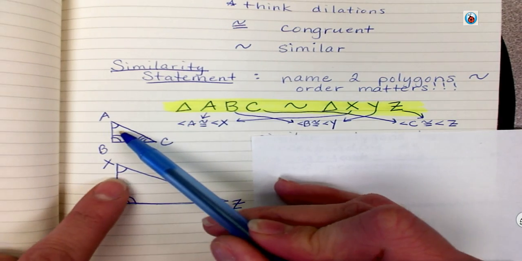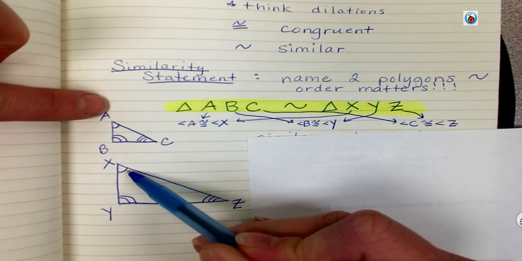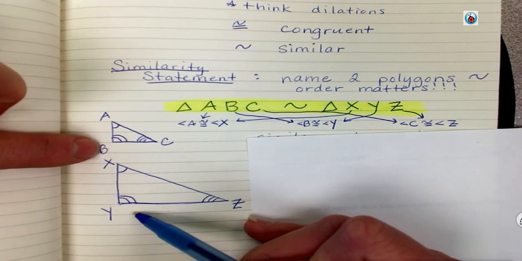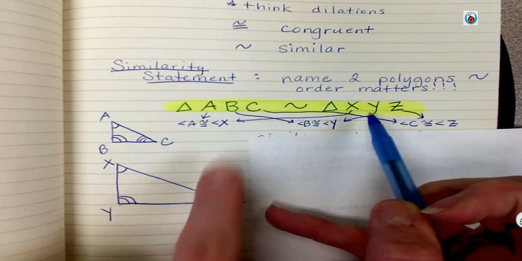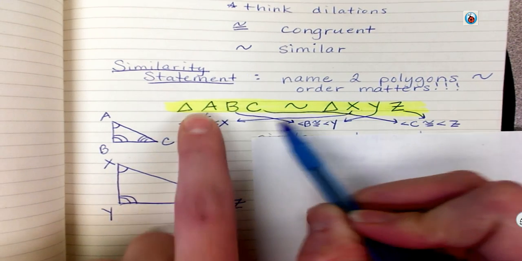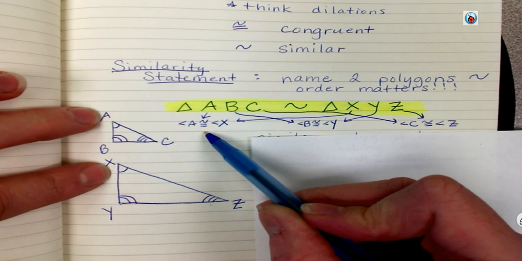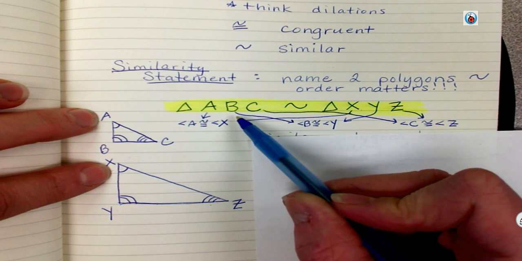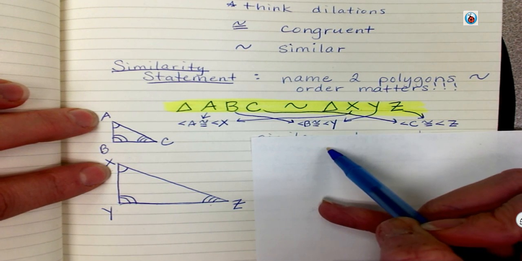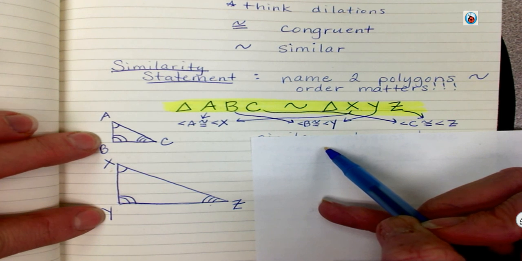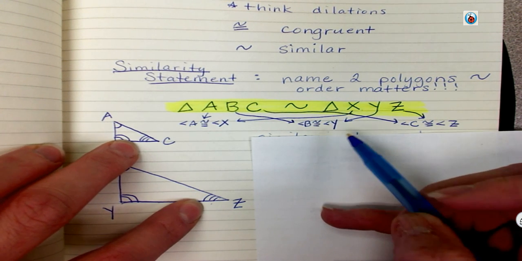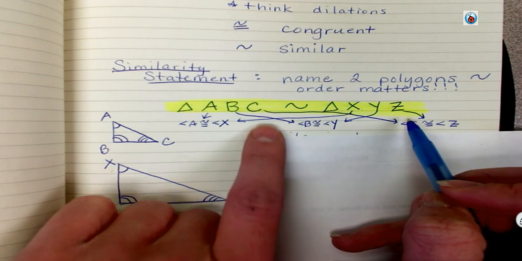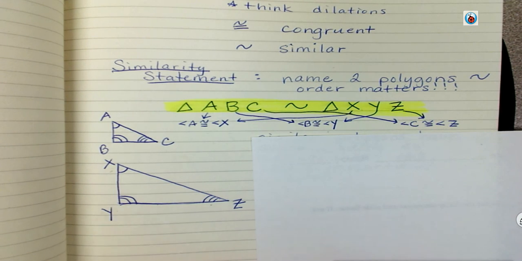So we can see here in our drawing, A and X match up, B and Y match up, C and Z match up. Just like in our statement here, A and X are in the first locations. So angle A and angle X, those are two congruent angles. B and Y are in matching locations, so angle B and angle Y are two congruent angles. And then C and Z are in matching locations, so angle C and angle Z are congruent angles.